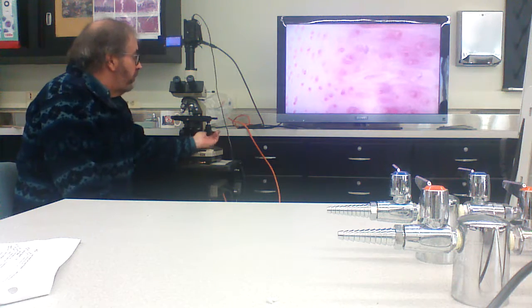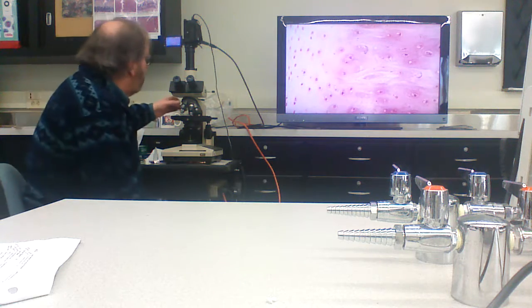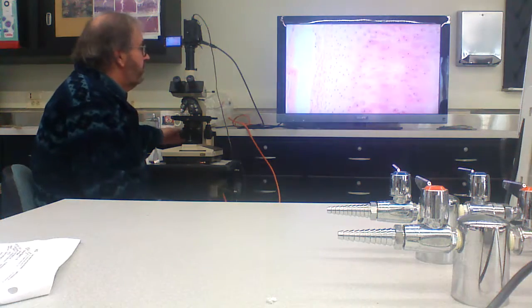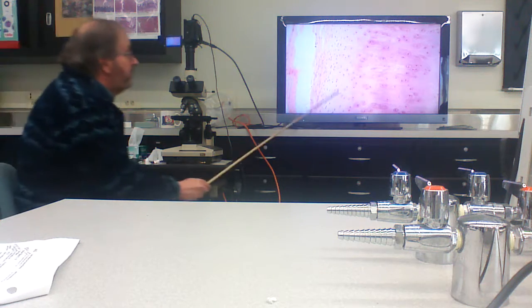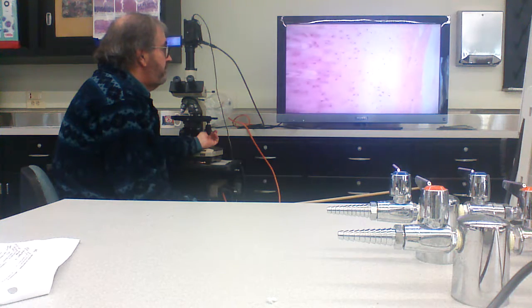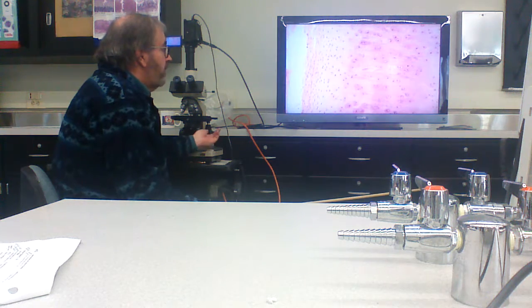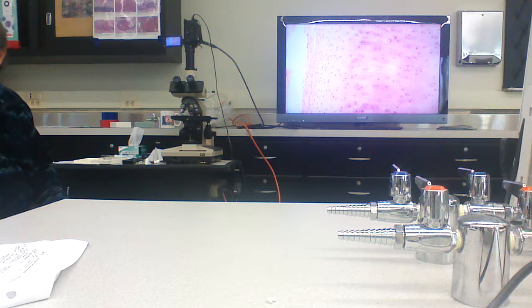And here is what cartilage looks like. And I think I probably got it down in magnification here. Right? So it pretty much is here. So there's cartilage cells. Anybody know where they come from?